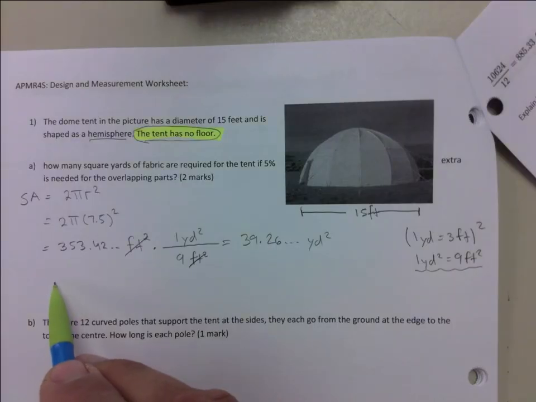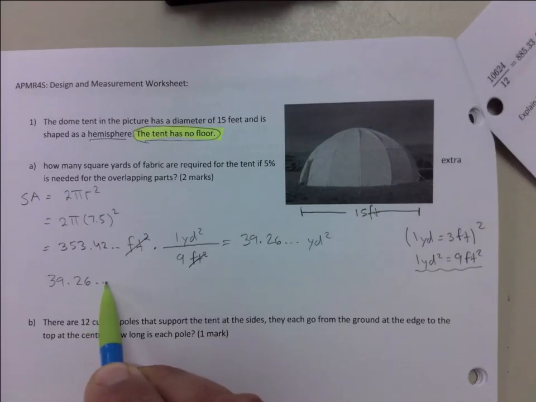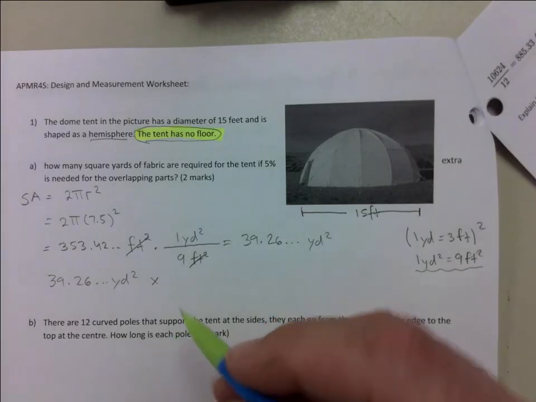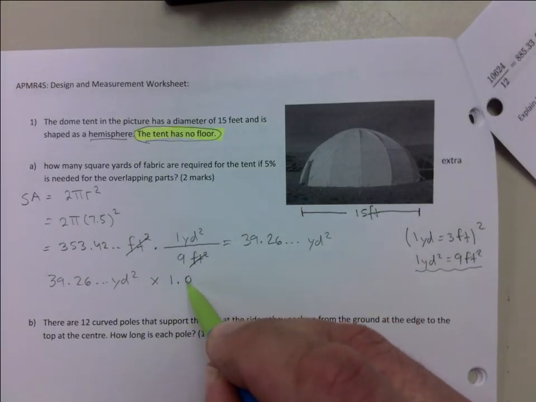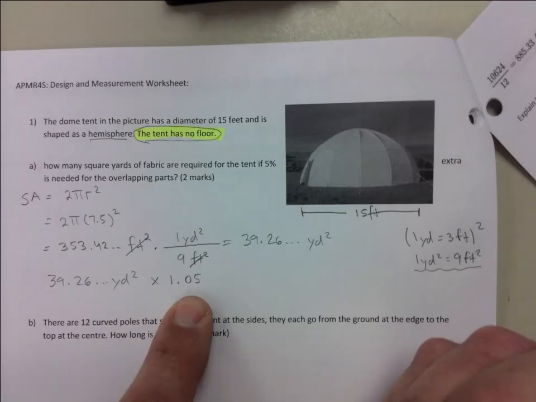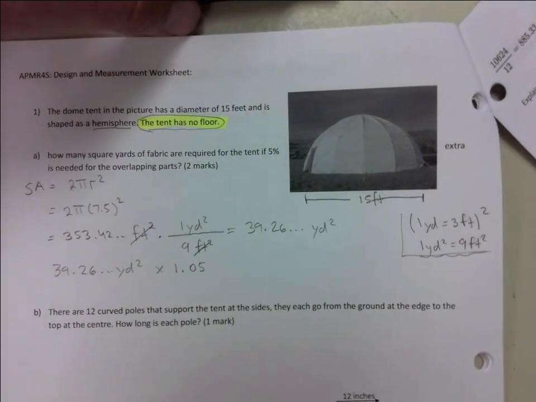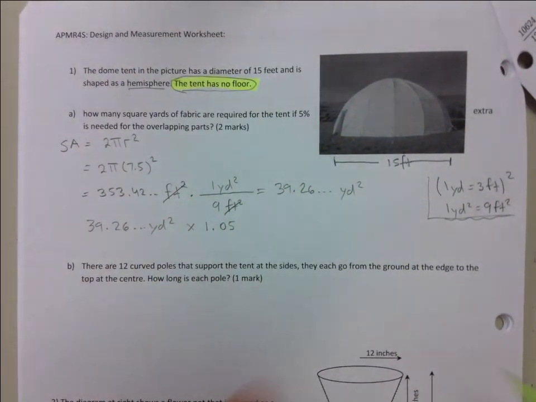So we're gonna go 39.26 something squared yards, and we're gonna multiply that by 1.05. Why is that? That's also an aside here. It's kind of like adding taxes. You add 5% for GST.